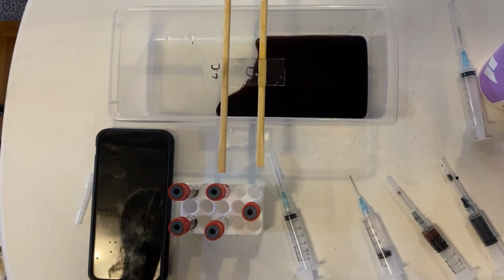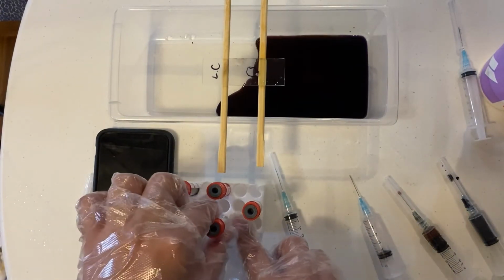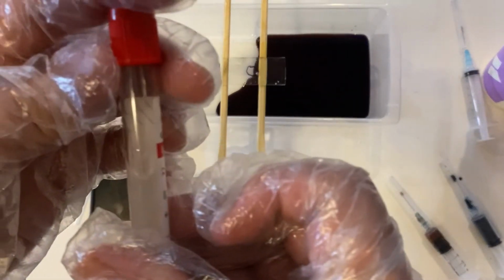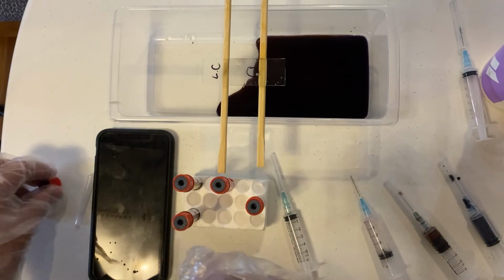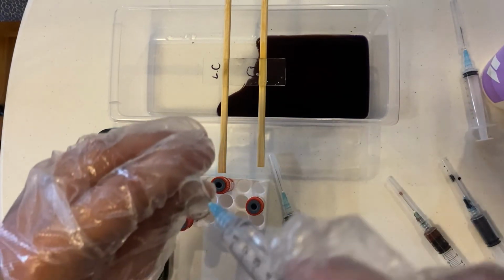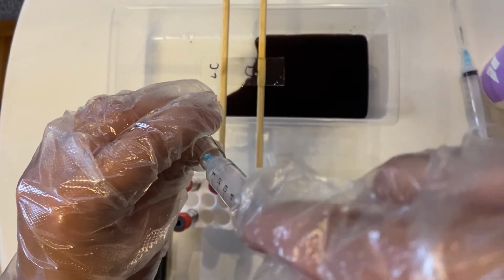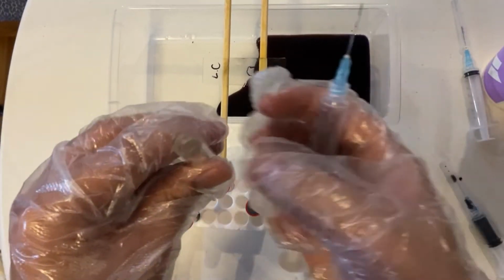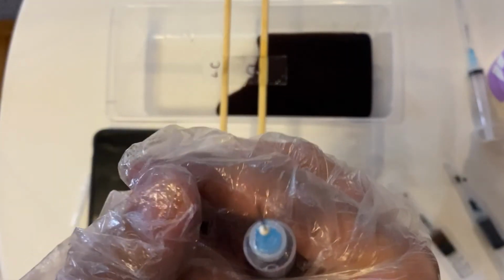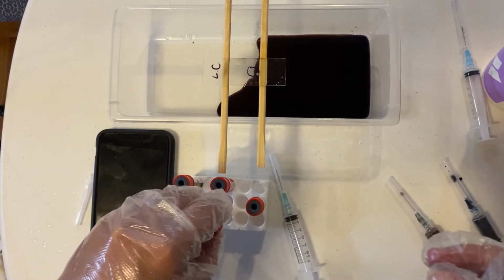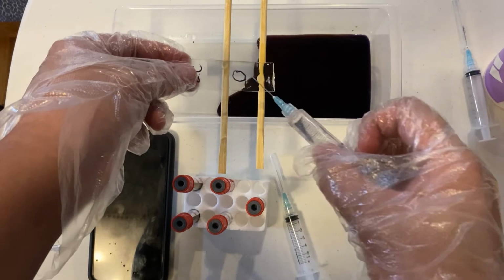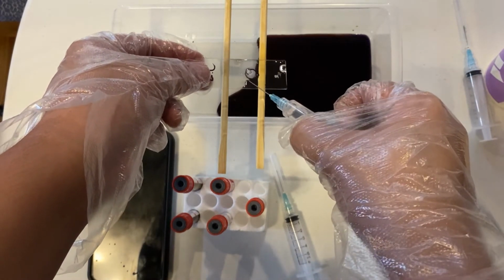Next, we will use a decolorizing agent, which is usually 95% ethyl alcohol. Gently flush it on the slide. This will remove all stains in the slide.